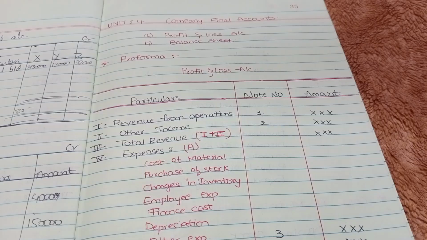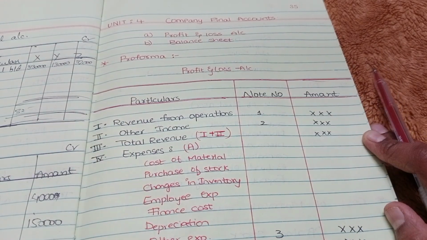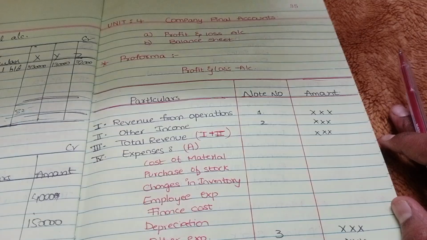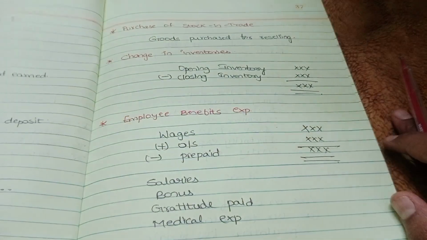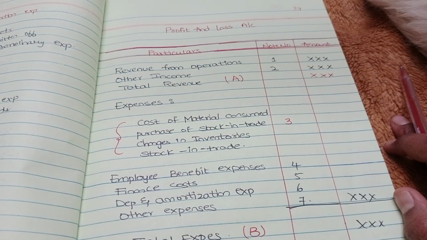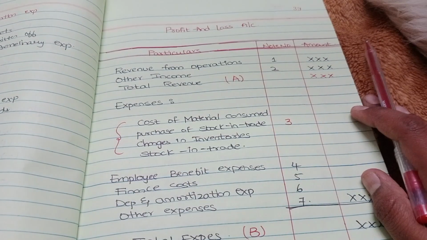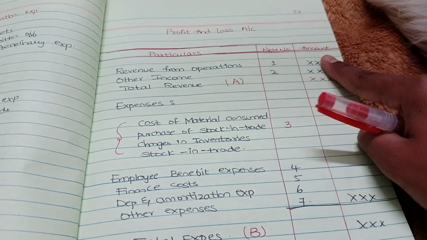First we will discuss the proforma. If you understand the proforma, the whole 12 marks question is easy. In company's final accounts, the first account is the profit and loss account. This is the proforma: particulars, note number and amount.